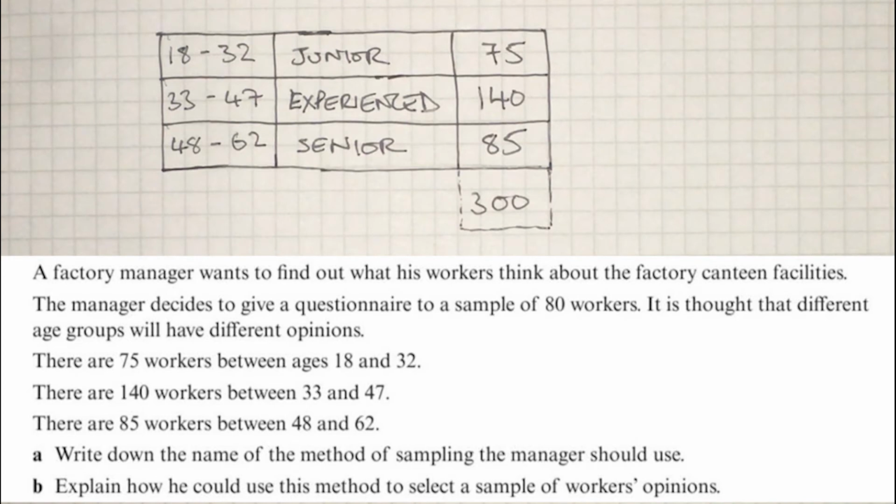Okay, we're asked to write down the name of the method of sampling the manager should use. Well, since he thinks that each of these different workers will have different opinions, he wants each of them to be represented, and they're already split into really distinct strata. This screams stratified sampling. It's stratified sampling that he should use.